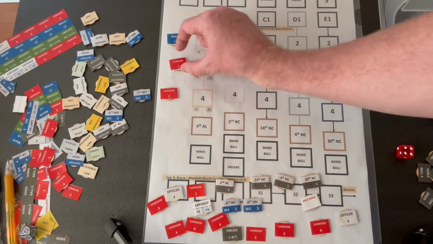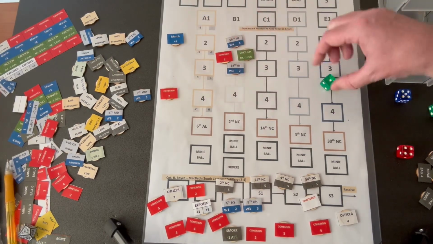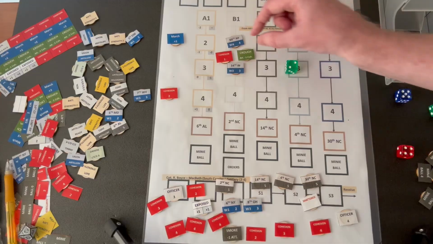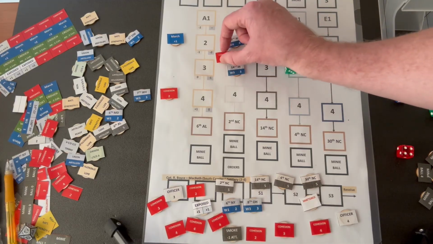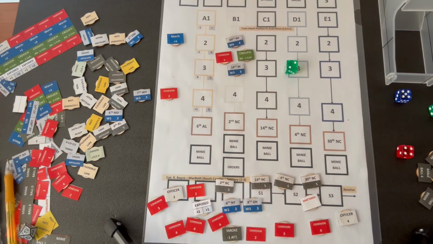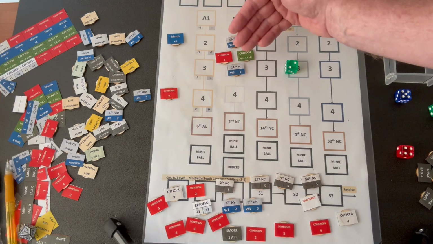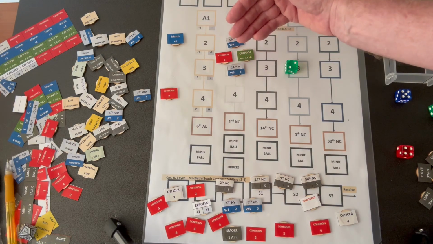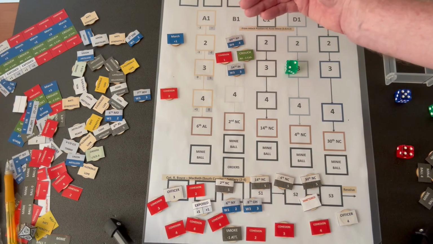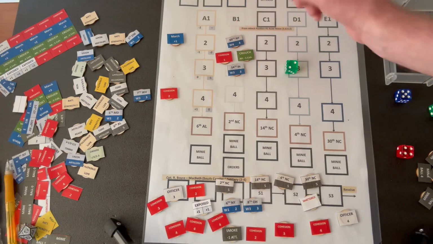Let's go back, however, and assume that we rolled a 2, in which case the cohesion check failed. Okay, the cohesion remains at 1. What happens to the 69th New York? The 69th New York normally would not be able to move forward. However, in the situations where the foremost Union counter has a cohesion of 1, the 69th New York will attempt to move forward.